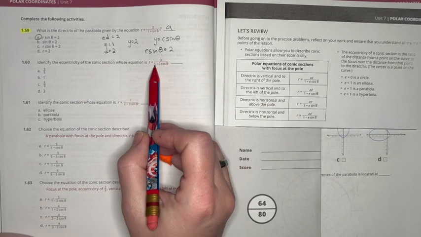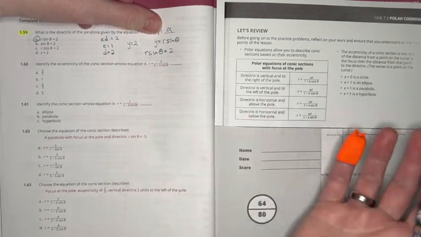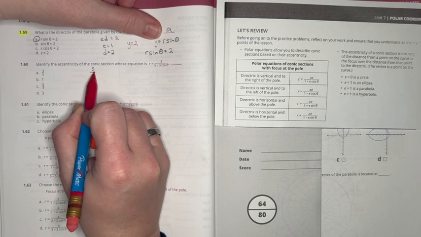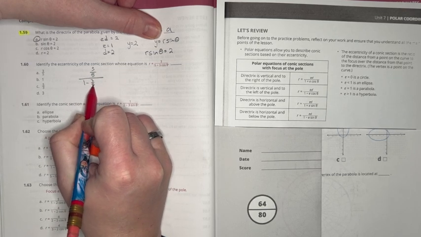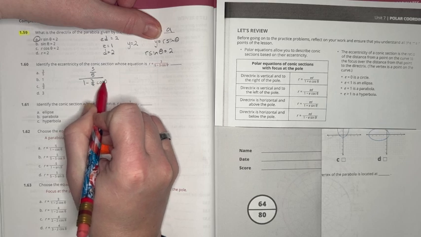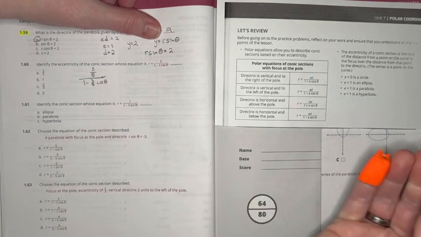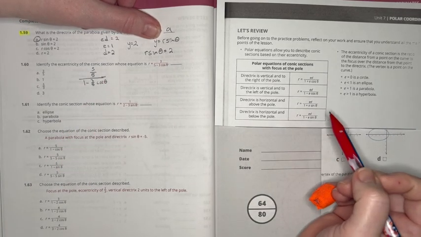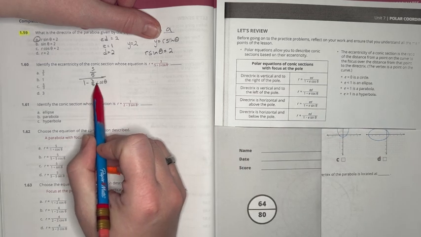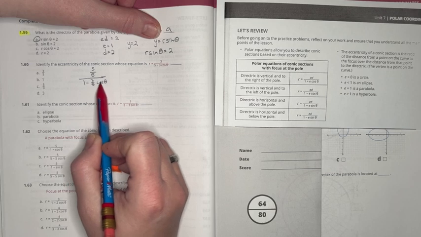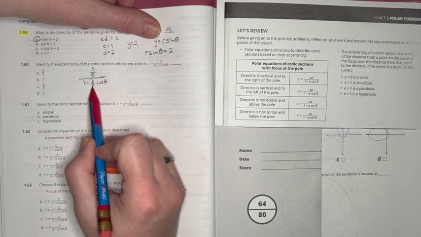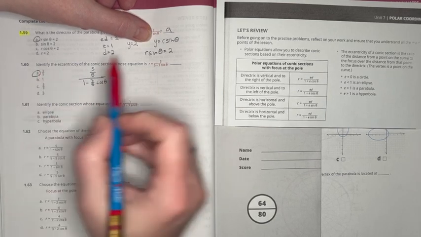Okay, we've got to get this 5 to be a 1, so we have to divide everything by 3. So I'm going to have 3 over 5 over 1 minus 3 over 5 cosine theta. They want us to solve for the eccentricity. Remember, the eccentricity is always the coefficient of our trigonometric term down here. So our eccentricity is 3 over 5, letter A.